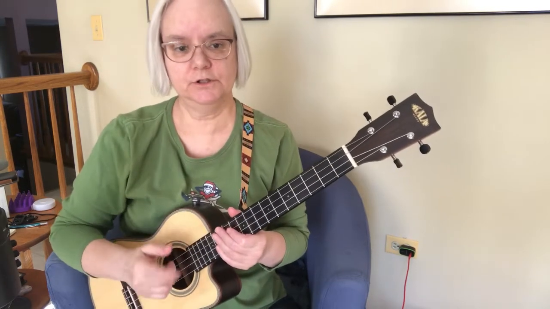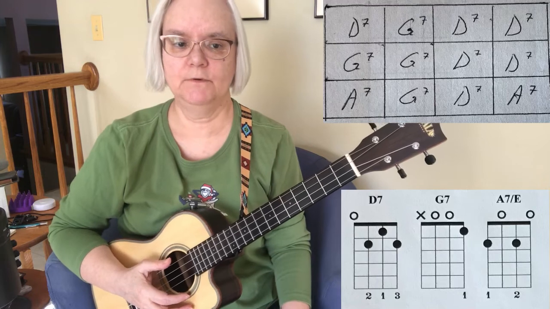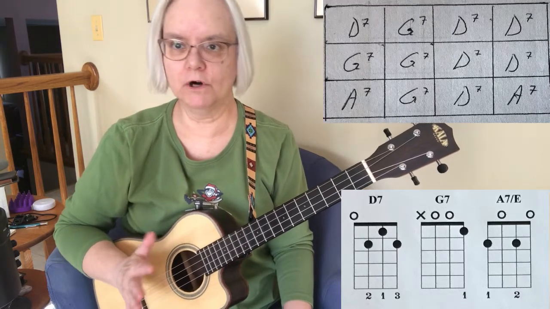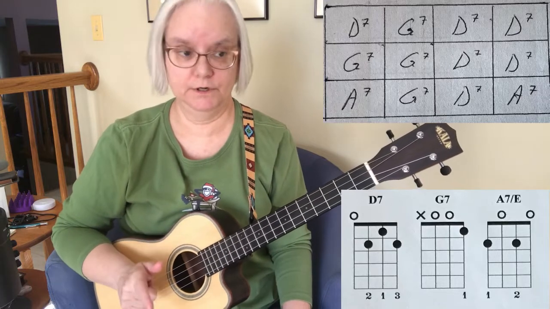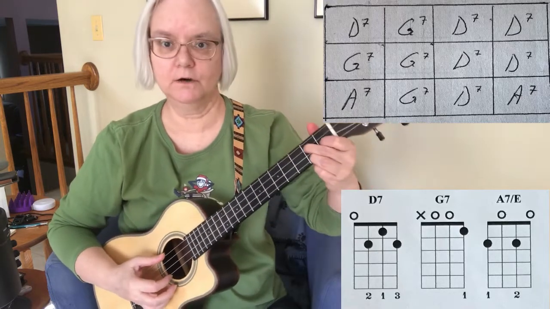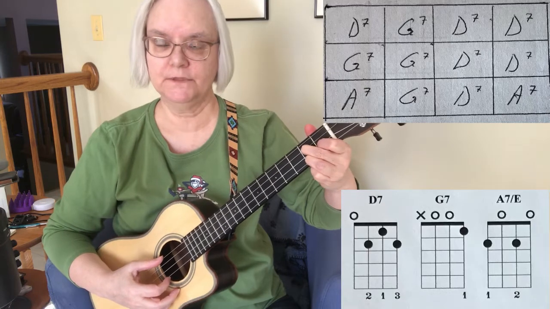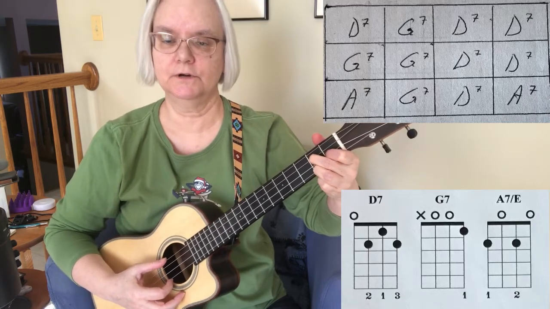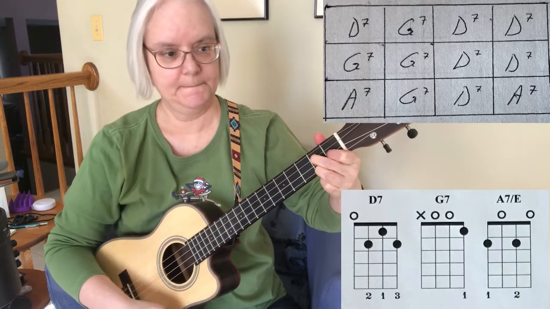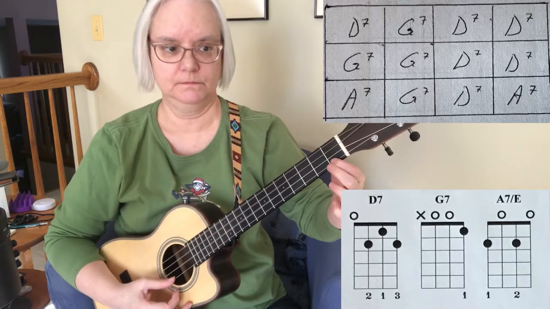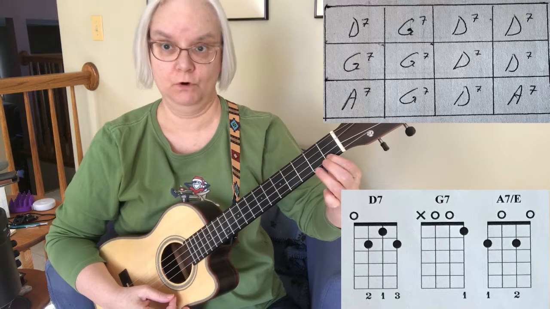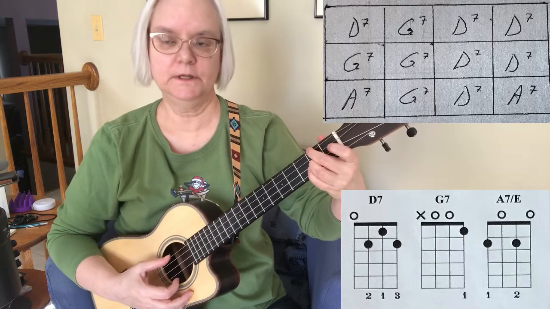When we take this chart, this quick 4 form, and we change the 1s and the 4s and the 5s into the actual chords, we're going to use 7th chords. Our root chord will be the D7. Fingering you'll see on the screen now. Okay, we'll have our G7 chord. That's our 4 chord. And then our 5 chord will be the A7.